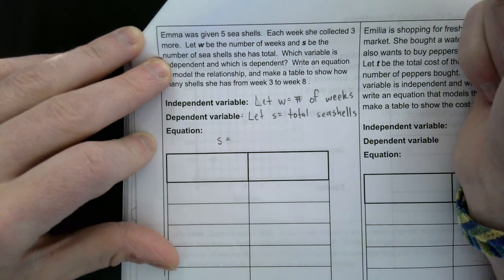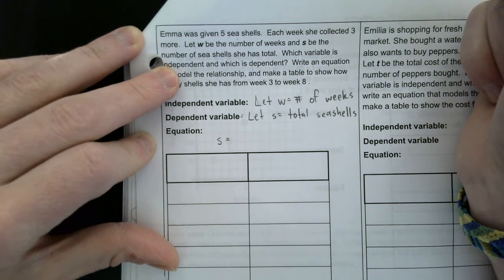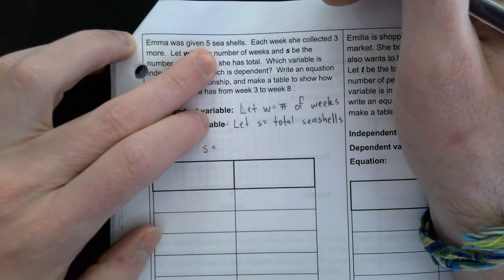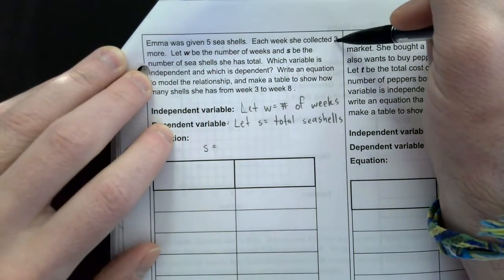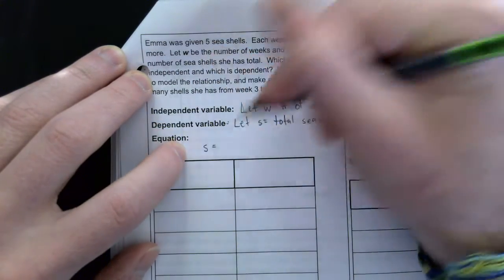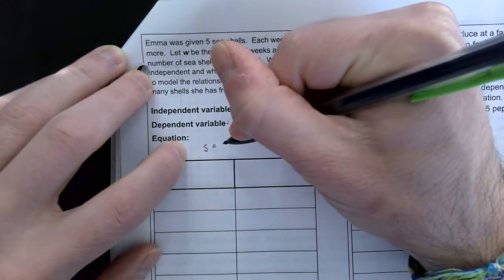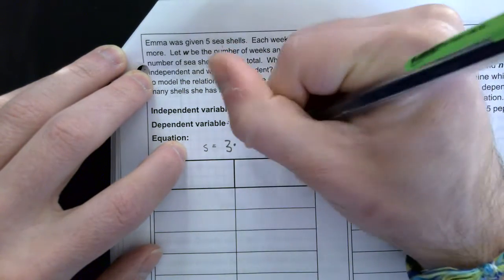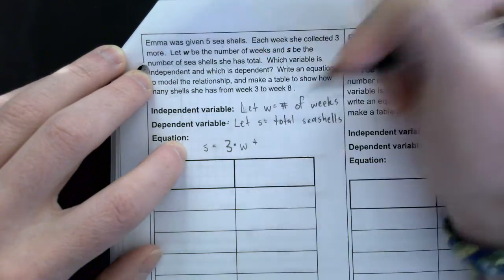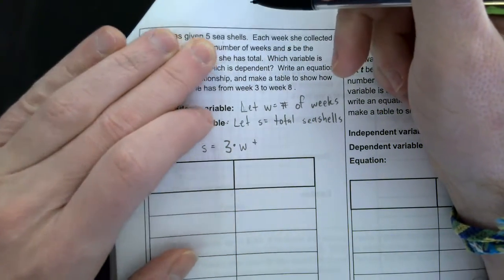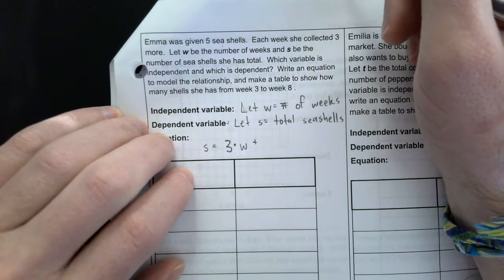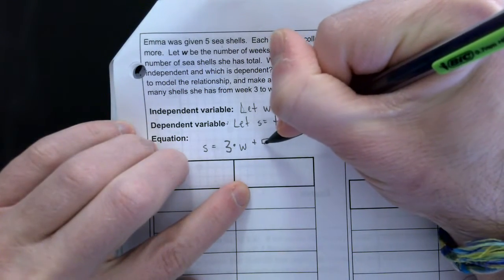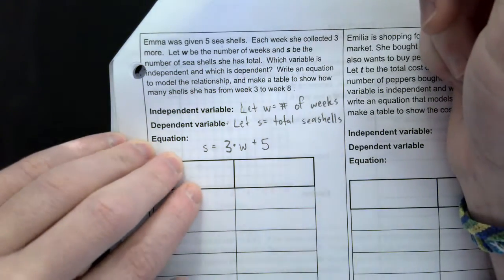All right. So to find the total number of seashells, she was given 5, and then each week she collected 3 more. So each week she gets 3 more. To get the number after a certain number of weeks, we would do 3, which is how many she gets per week, times W, which is the number of weeks. But she also started with 5. She just had 5 right off the bat. So no matter what, she's going to start with those 5. We're not multiplying that by anything because that's just what she had at the beginning.